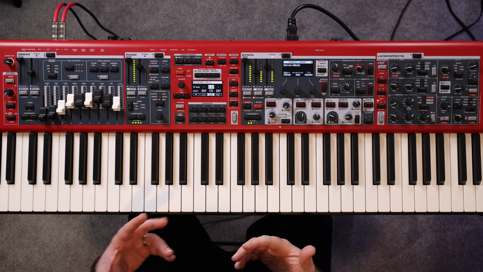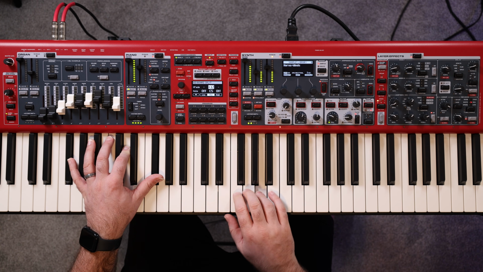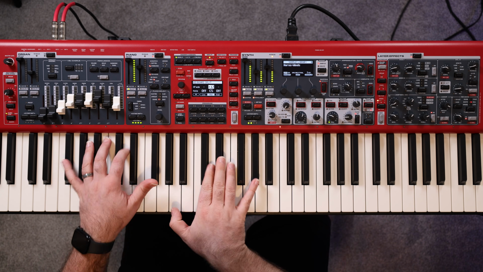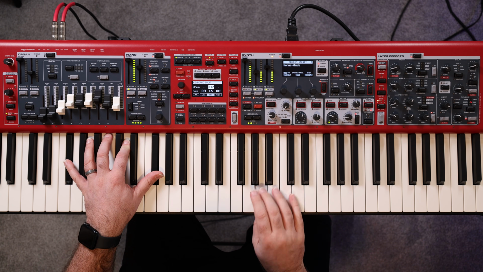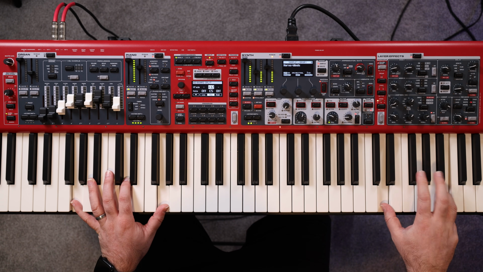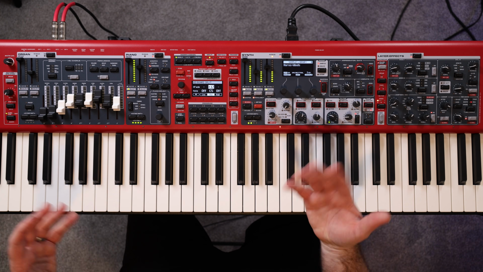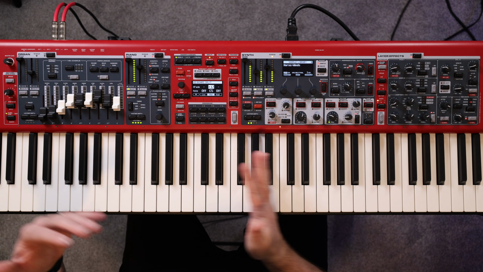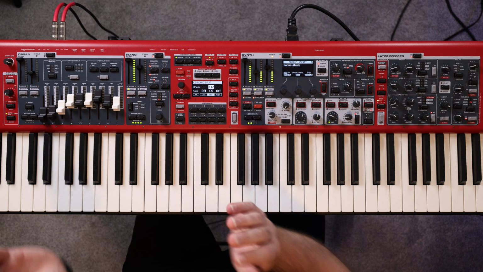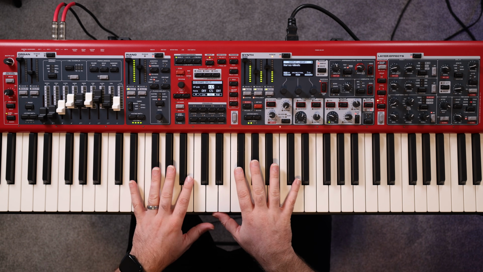Now, what's really nice about this is as we're playing, we have no hard cut of that synth sound. It's fading over that split point really nicely. So that's a quick and dirty on how to layer and split sounds on the Nord Stage 4.